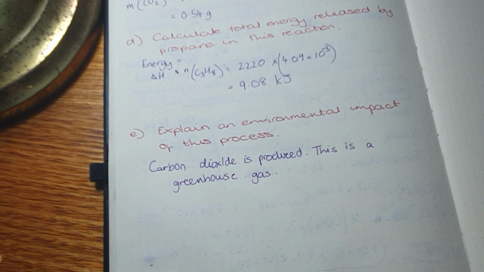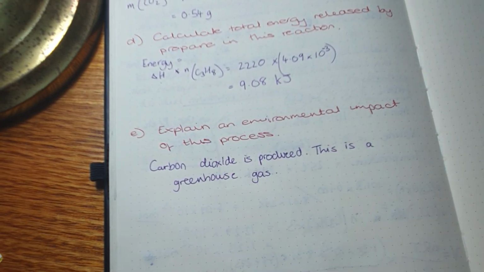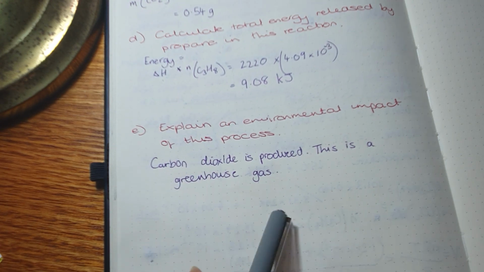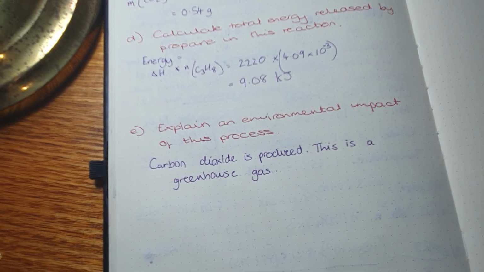I think that's, what is it, 1 mark? 2 marks, you might say something else, but I think this is 1 mark. Identifying carbon dioxide isn't the greatest thing we've ever seen. It's a greenhouse gas. That's all we need. No waffling on, no nothing. Cool. Right. Have fun.